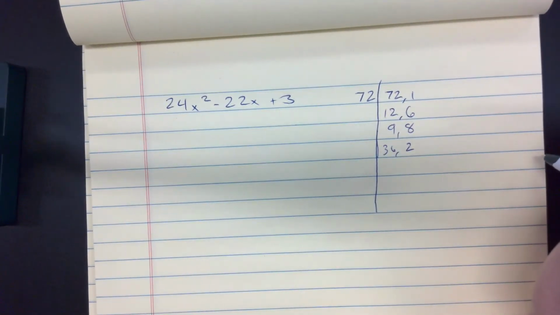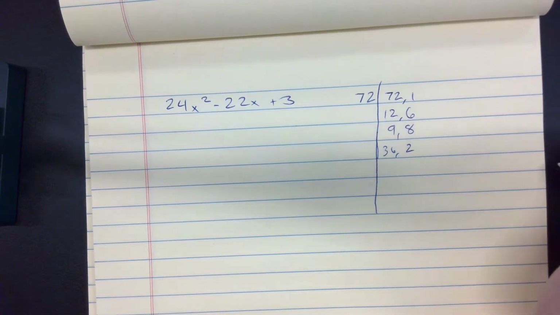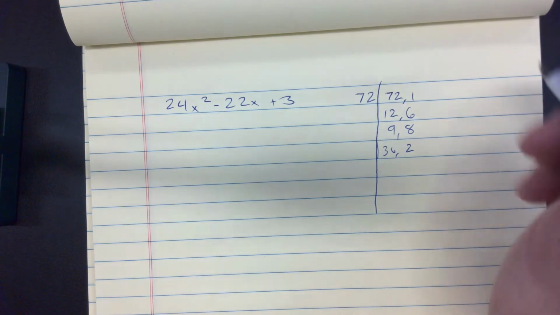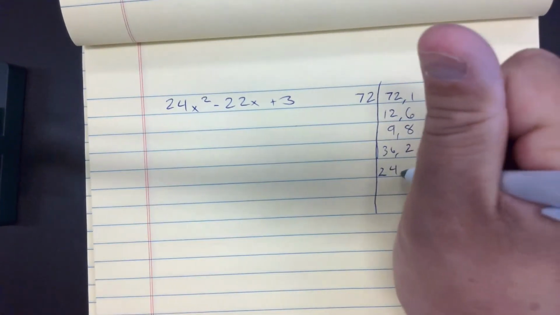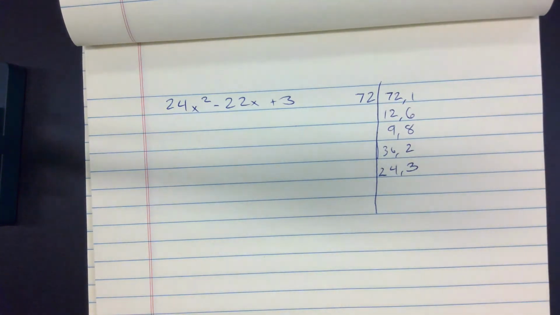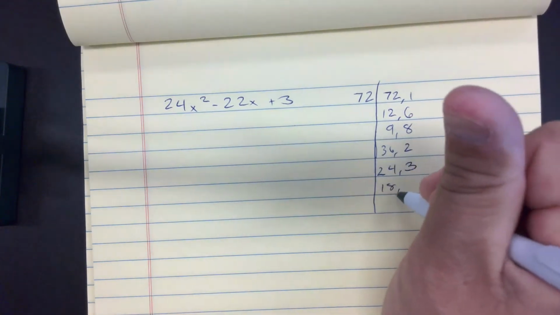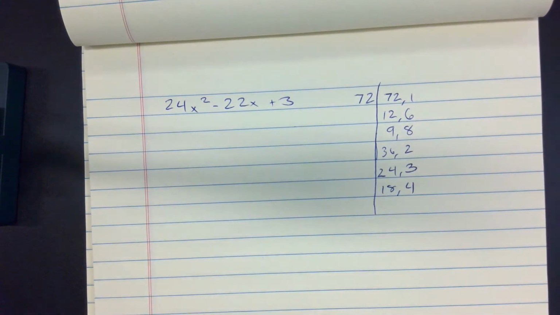Can that get to 22? 3 goes into it how many times? 24 and 3? Ooh, close. Okay, keep thinking here. 4 goes into it how many times? 18 and 4. How about that? Can that get to 22?